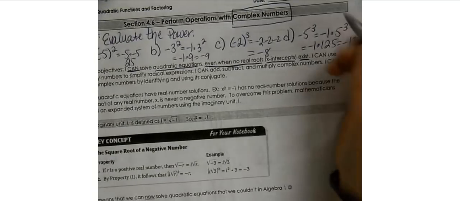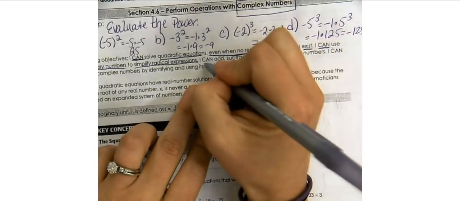Next, I want you to be able to say, I can use imaginary numbers to simplify radical expressions. So we're going to be simplifying radical expressions where we're going to be taking the square root of a negative number. Next, I want you to be able to say that I can add, subtract, multiply, and divide complex numbers. We're going to be working with adding, subtracting, and multiplying the numbers first. And then when we divide complex numbers, we're going to be working with a conjugate that's very similar to the conjugate we used in our last lesson.